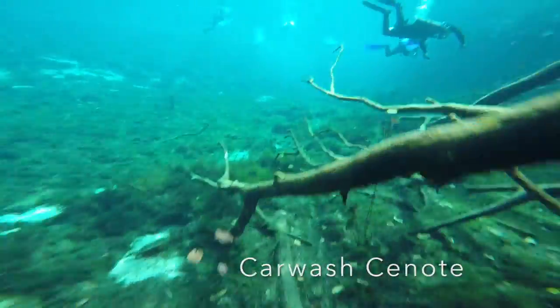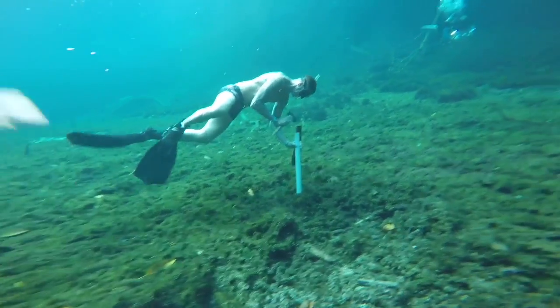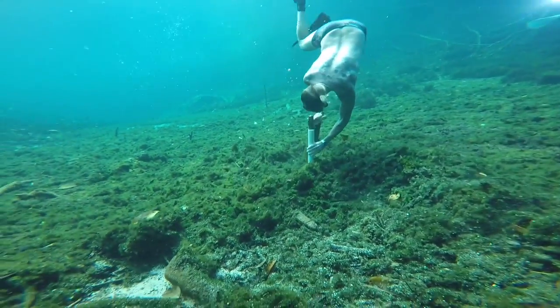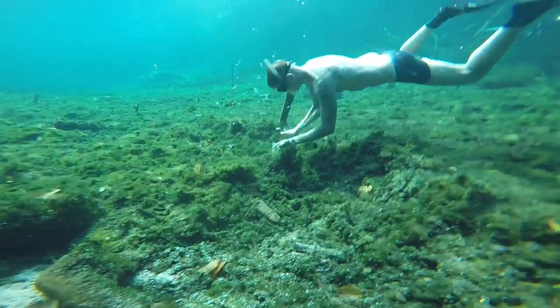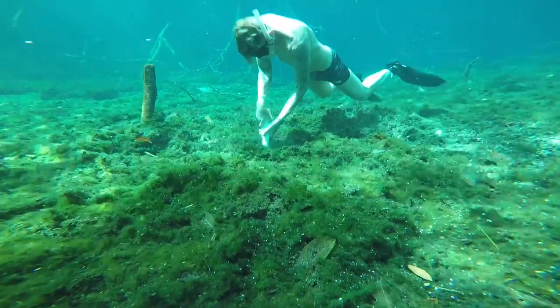In Carwash Cenote, we did another core about 25 feet below the surface. Using a PVC pipe, 2 caps, and a hammer, we were able to grab a large core sample that had mangrove roots on the very bottom of it. Mangroves are a plant that grows at sea level, so our finding of mangrove peat 30 feet below the surface tells us that sea level used to be that low.